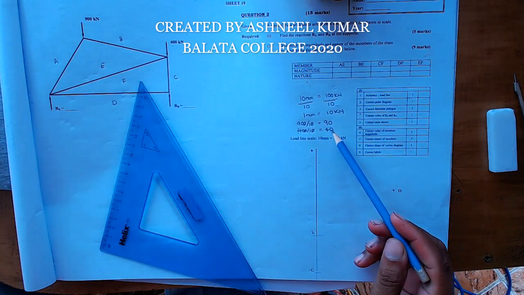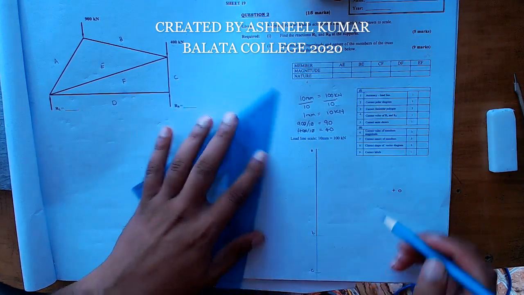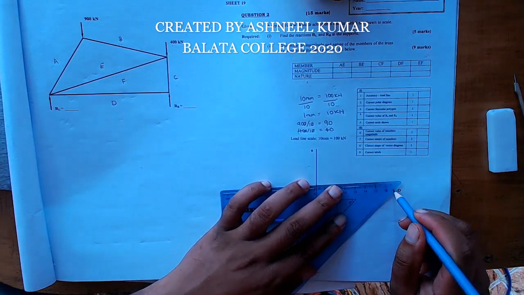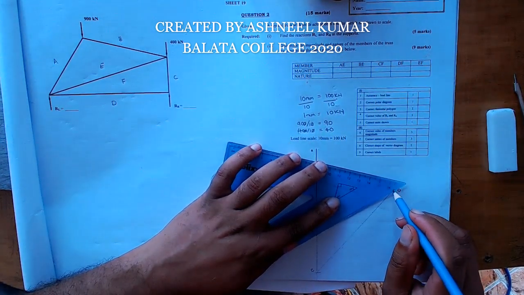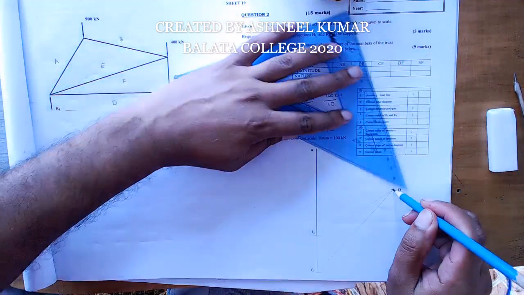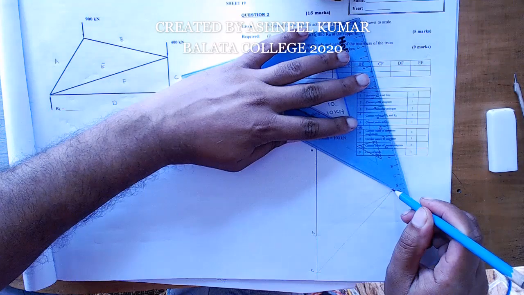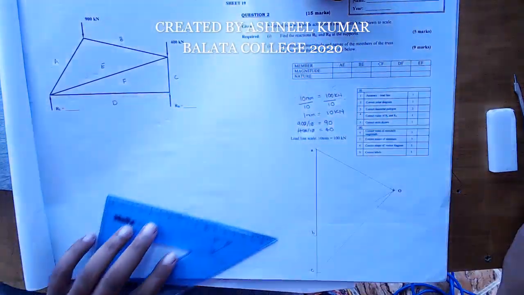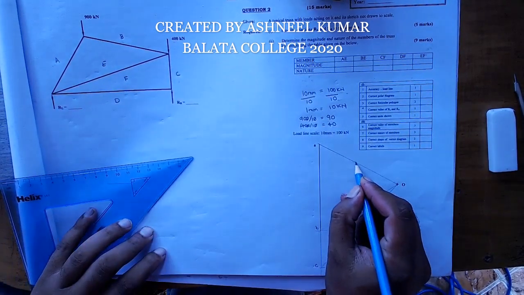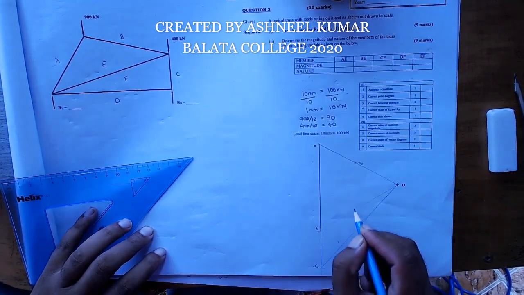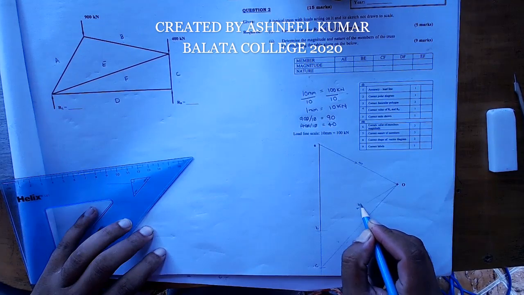Now you can complete your polar diagram by joining all the points to point O. You can draw the arrows, label it as A0, B0, C0, and at the same time you can also label the diagram as a polar diagram.